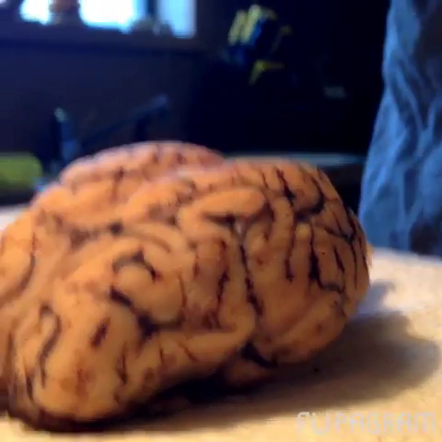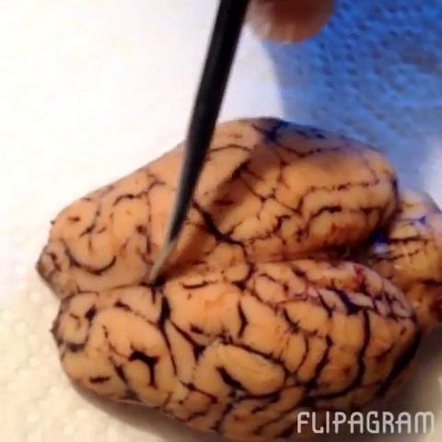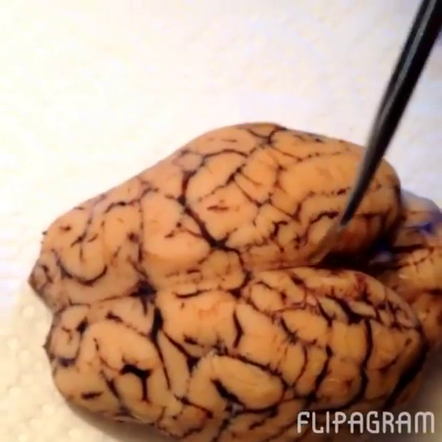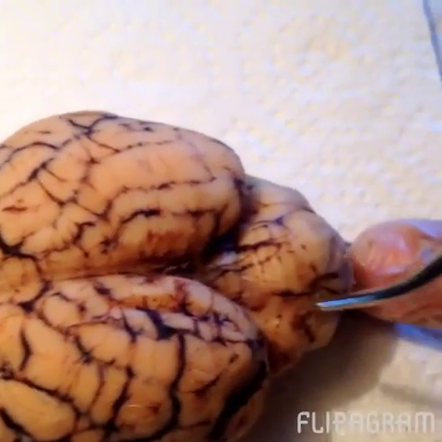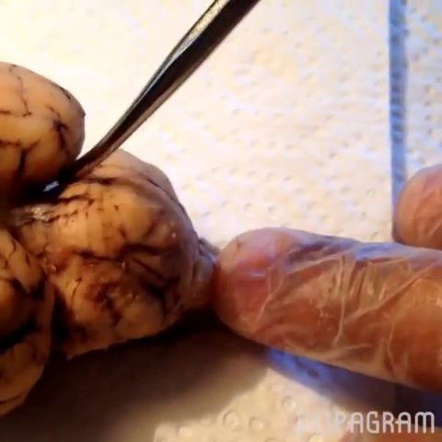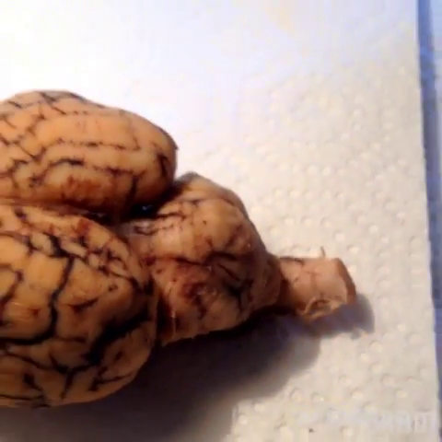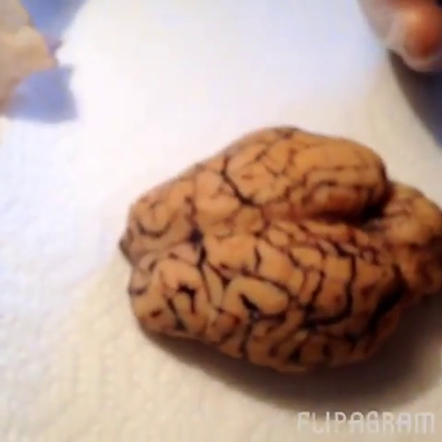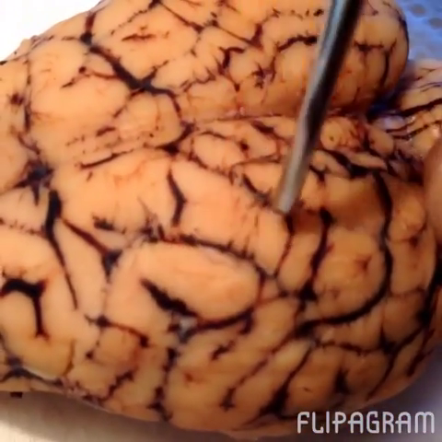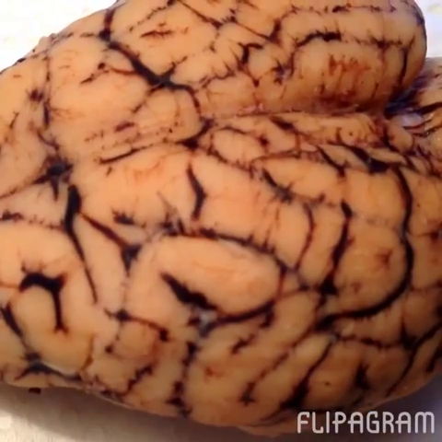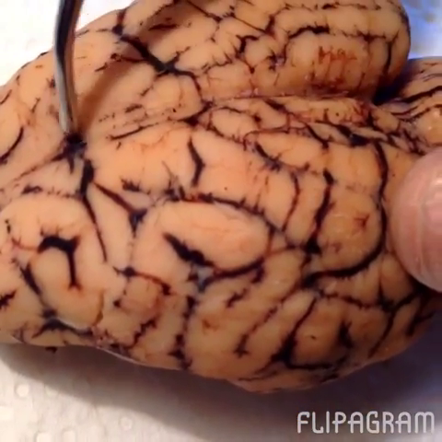And then we have the longitudinal fissure, which goes right down the middle of the brain and separates the hemispheres from left to right. We have our transverse fissure, which is this right here, which separates the cerebrum from the cerebellum. And then we're going to find the difference between the gyrus and sulcus. The gyri, as you can see, are the actual ridges of the brain, and the sulci are the pieces that separate them, the grooves.